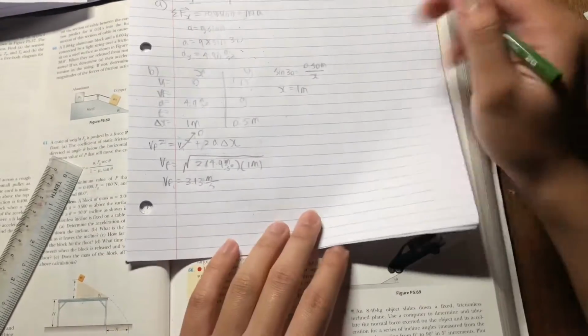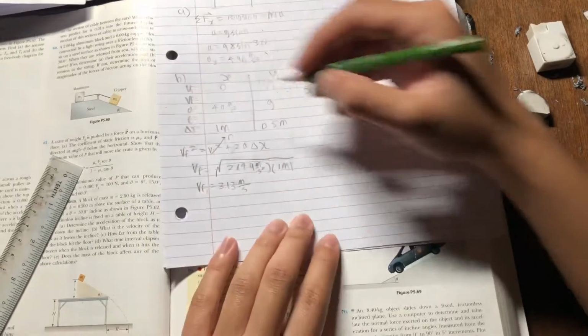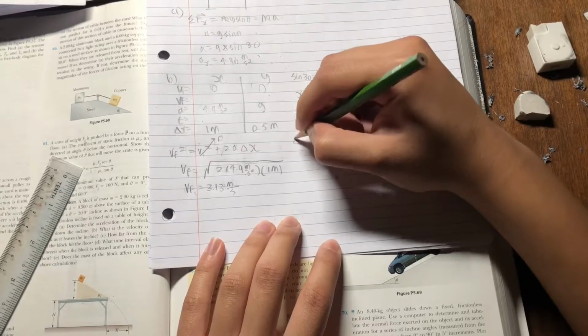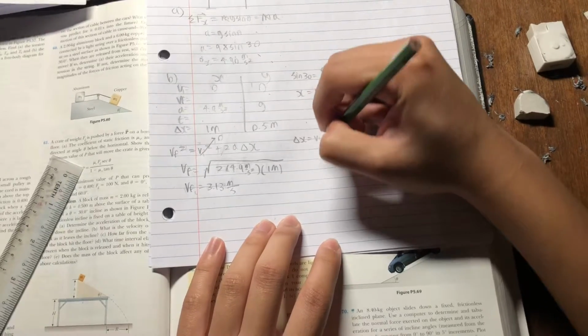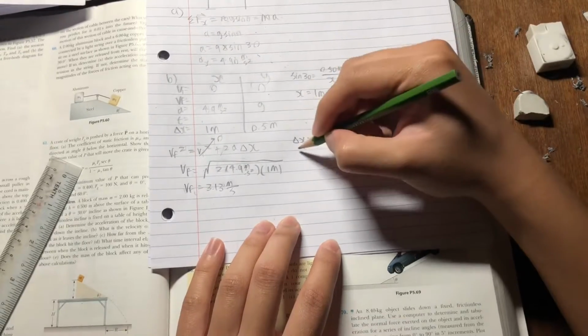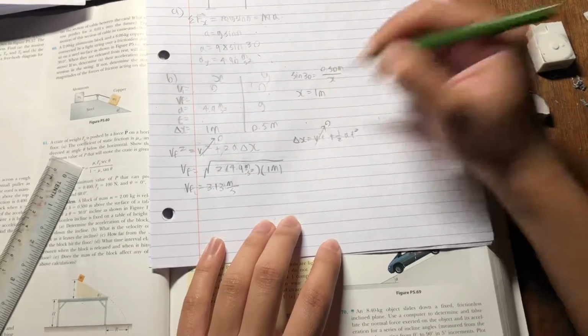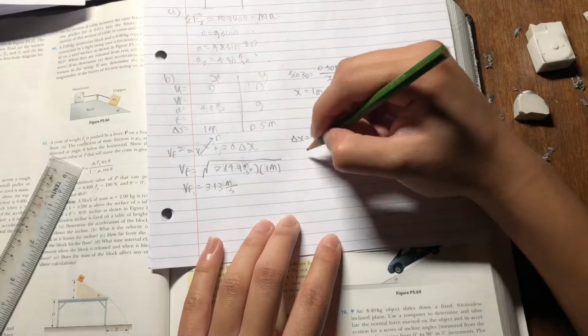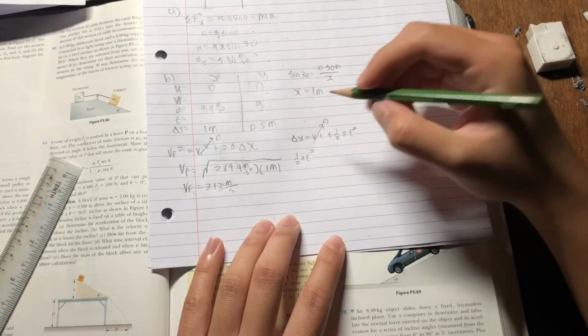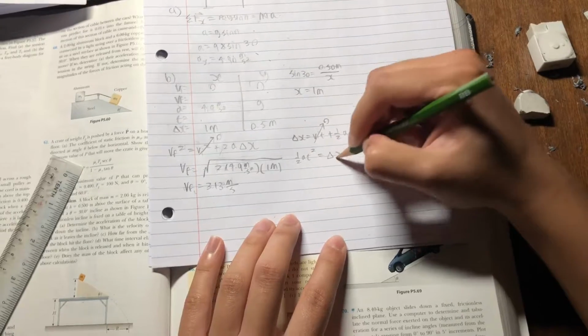And so while we're at it, we might as well solve for time because one of the other parts does need it. So solving for time, we will use this equation, delta x equals v_i t plus 1/2 a t squared. This part cancels out because initial velocity is 0. Then we can isolate time.